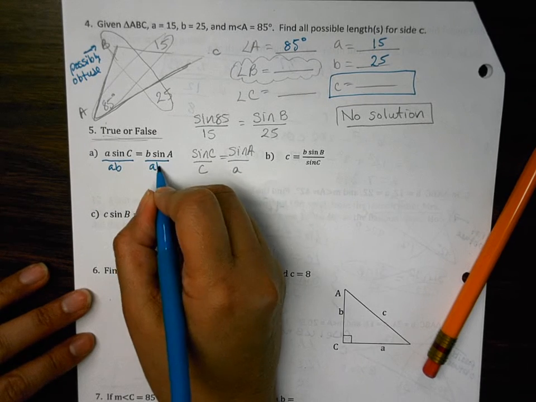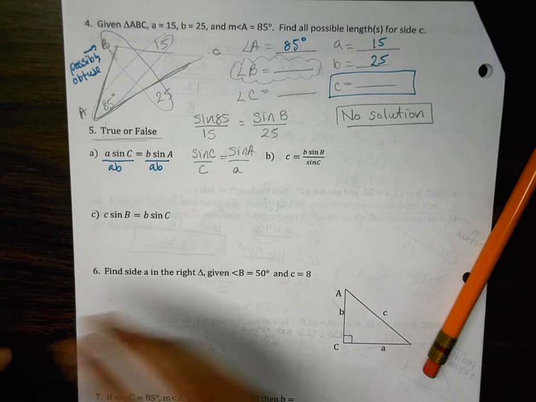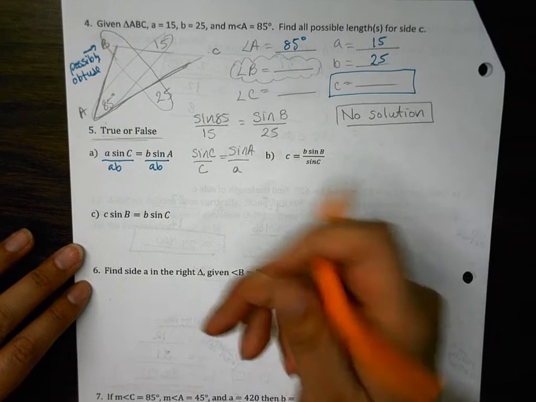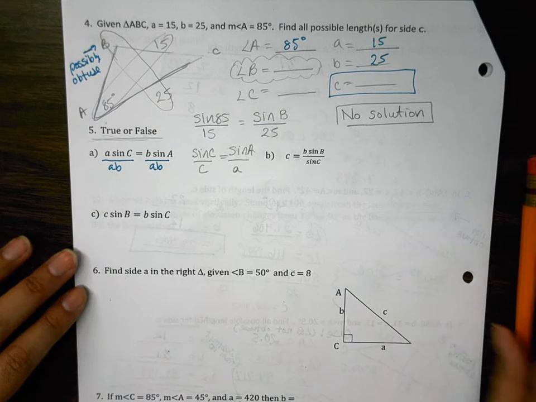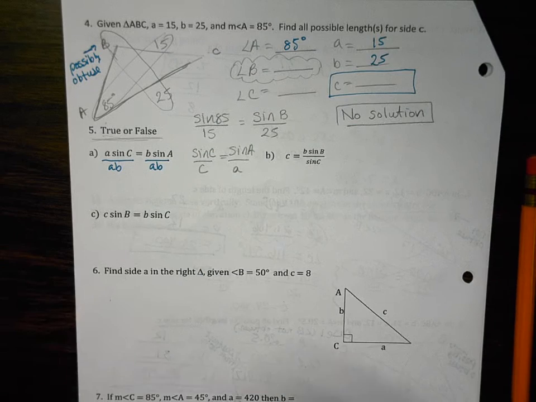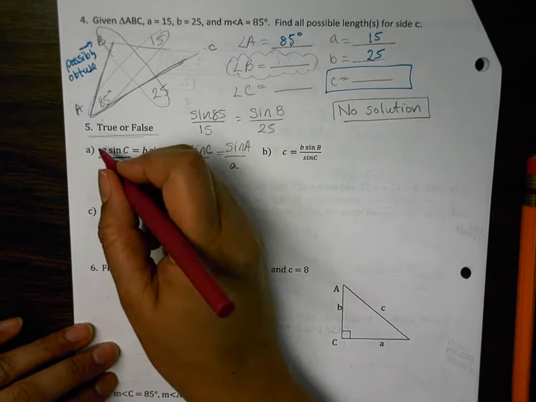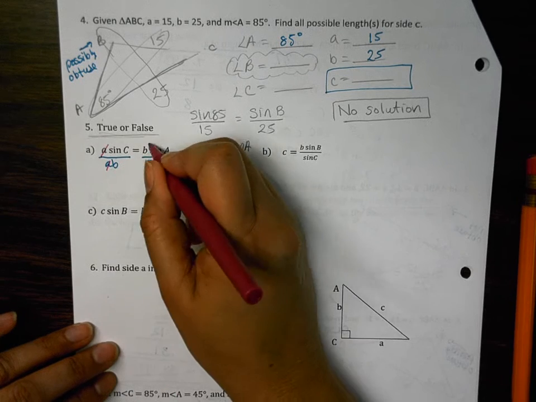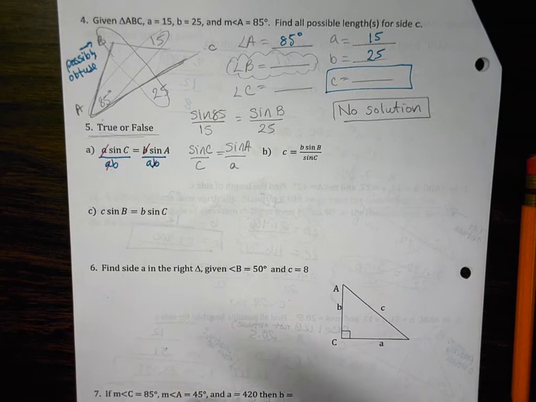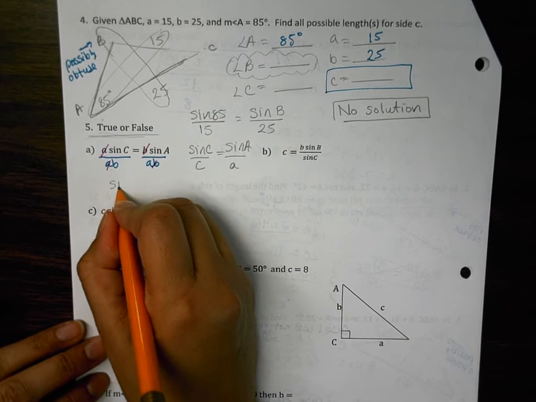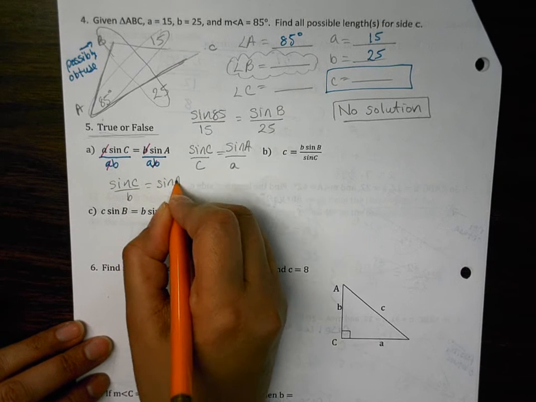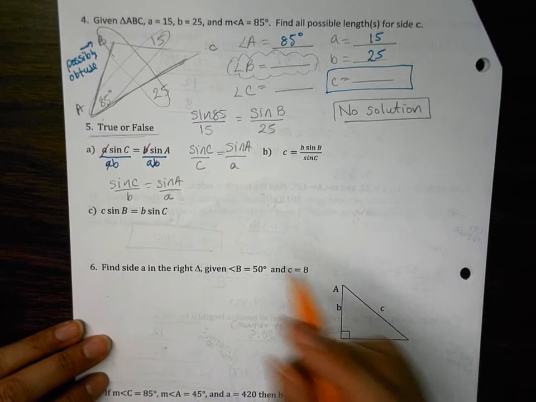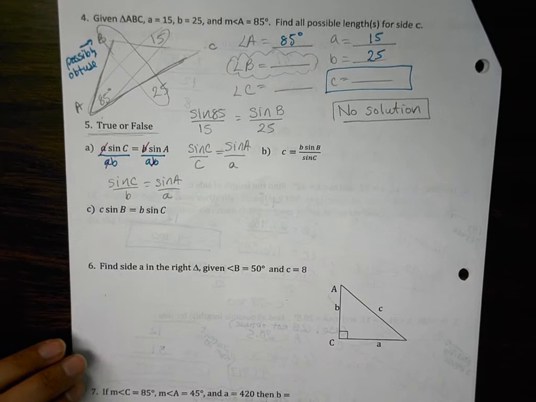So what I'm going to do is divide both sides by AB. Can you guys see that dividing by AB will reduce the A here and reduce the B there? Does everyone see why I'm doing that? Because I don't want them there. I want them in the denominator where they should be. A is gone, B is gone. What does that give me? Sine of C over B equals sine of A over A.